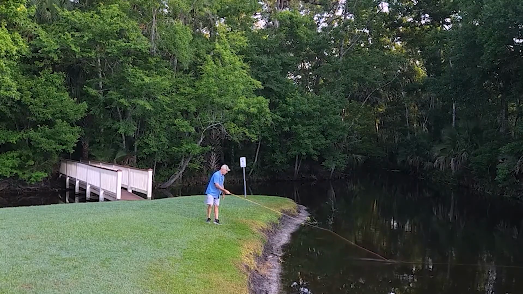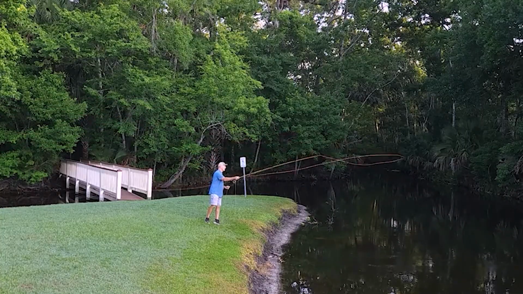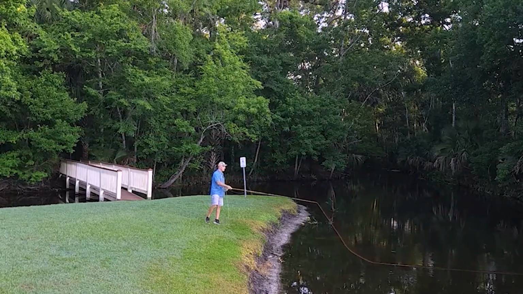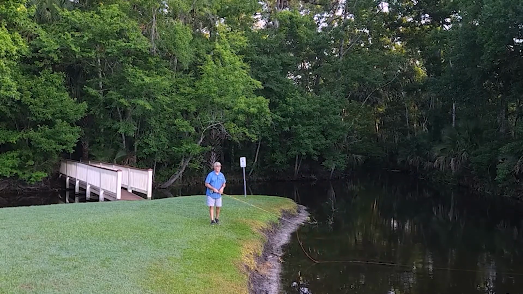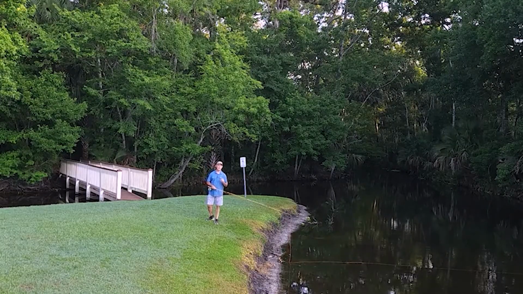If I have not enough speed, so here's the same stroke length, I just don't have enough, it's clearly not going to straighten out. So if your line looks really floppy and it doesn't seem like it could even straighten out, then the solution is going to be starting to add more overall speed.